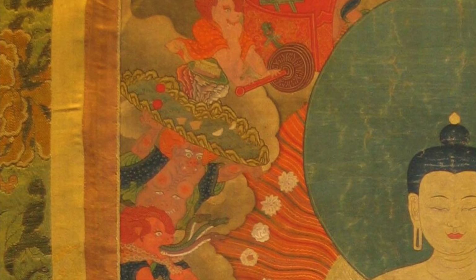So it's as if one of the minions of Mara has taken an entire universe and is trying to crash it into the person of the Buddha. But it's all transformed into flowers and rendered harmless.